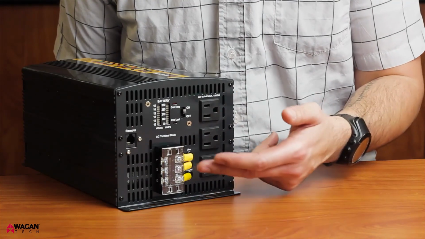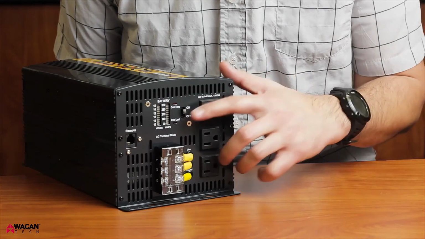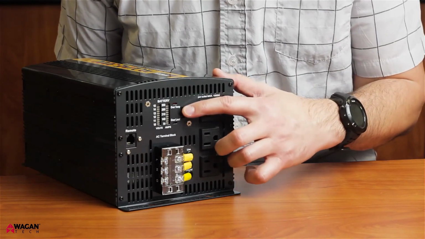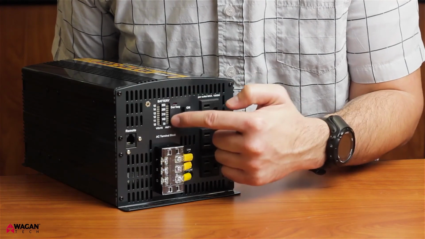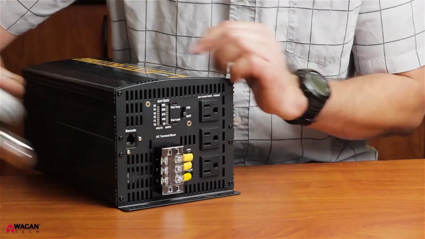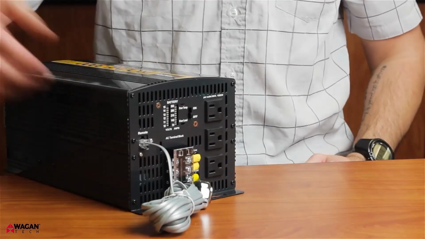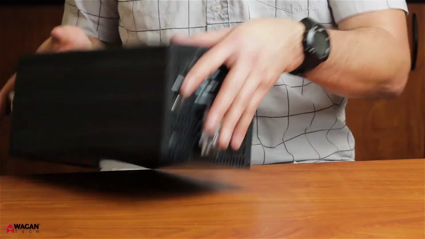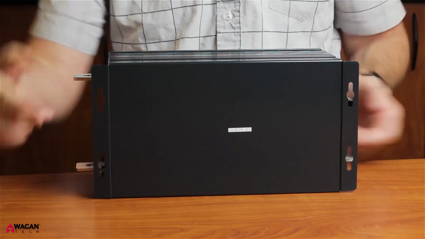All models feature a high output terminal capable of delivering the full capacity of the inverter. Also included is a power switch, overload and over temperature lights, battery voltmeter, battery amp meter, and a remote port for the power switch. On the bottom of the ProLine inverters, you'll find 4 pre-drilled mounting holes to ensure a solid mount for your inverter.